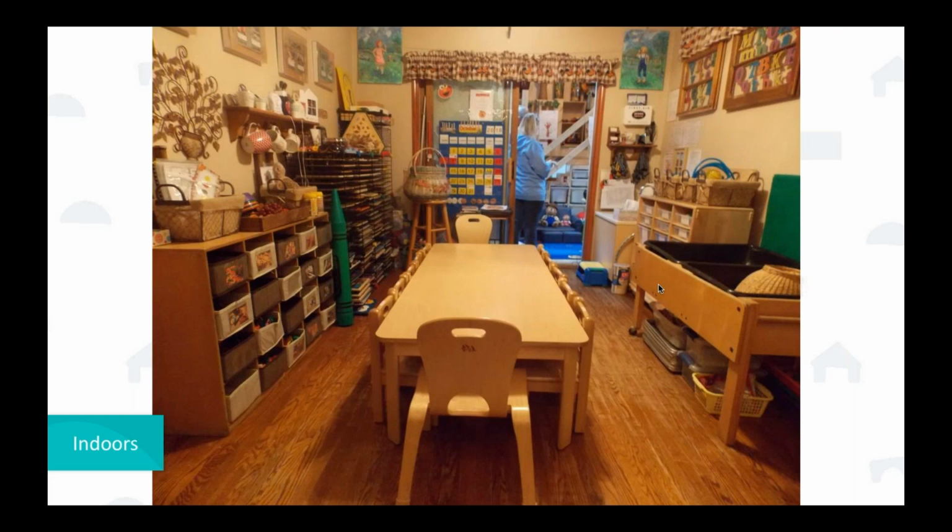This is another really neat area, because one of the things that this provider does, and I've never seen it before in a family childcare, so it was fascinating to me. When the children arrive, each child gets greeted and welcomed. They get to come in for breakfast individually.